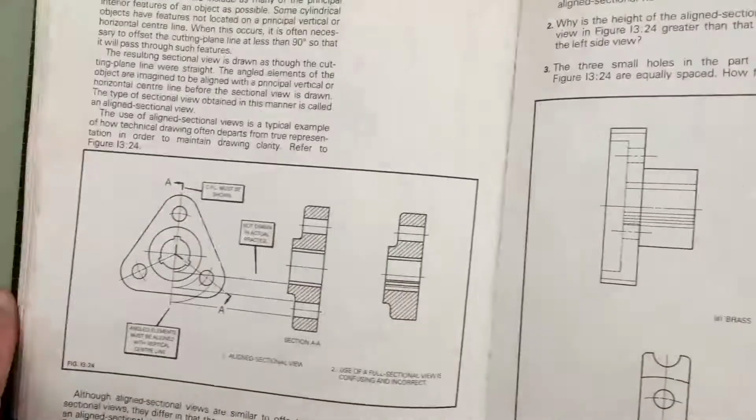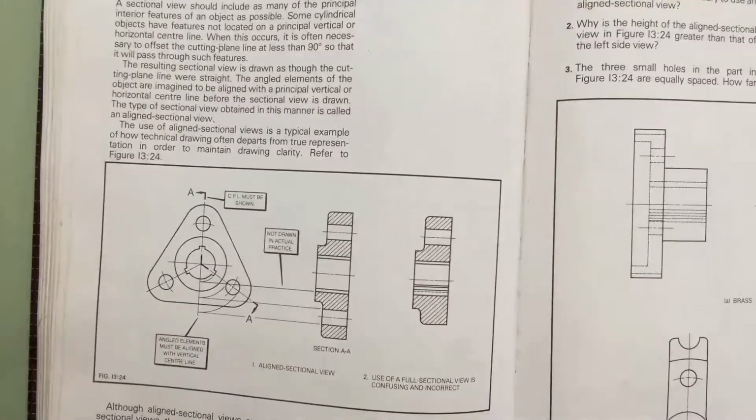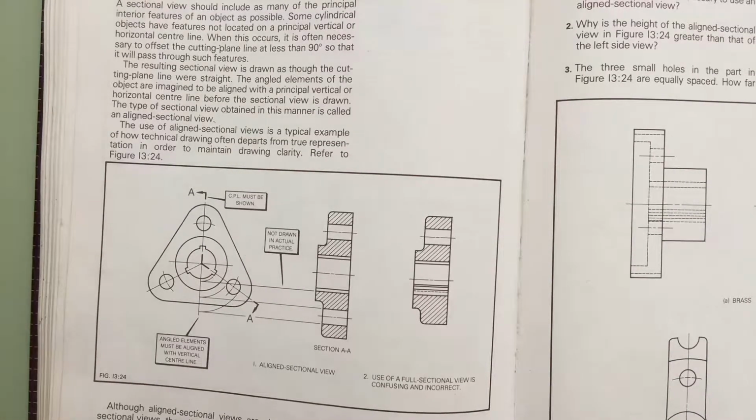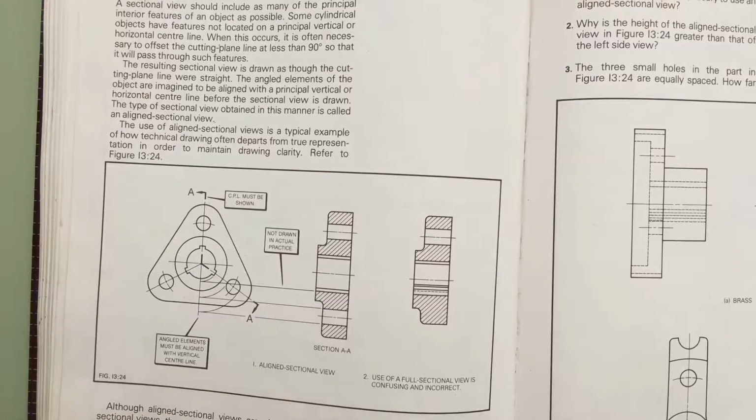Now, the next topic here is one that causes students in this program a fair amount of trouble and confusion.